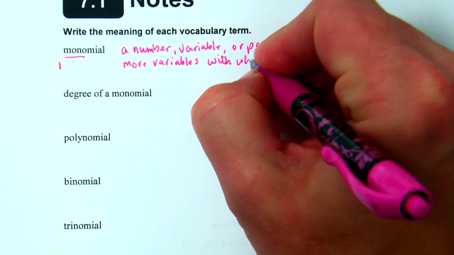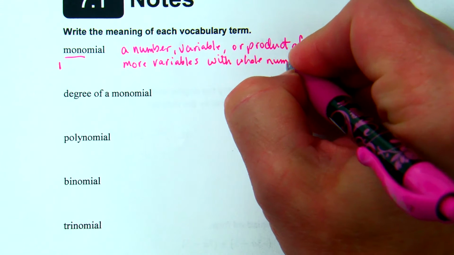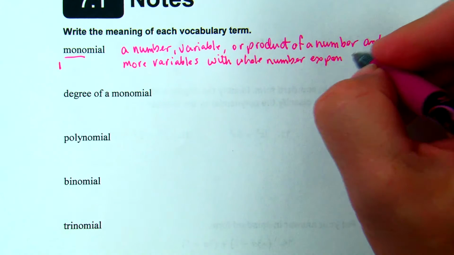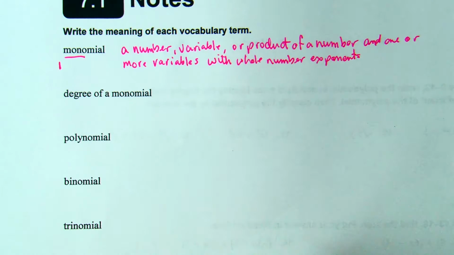So with whole number exponents, we're dealing with exponents that are whole numbers, not like we did in Chapter 6 where we might have had the 1/2 and so on and so forth. So we're dealing with whole number exponents.